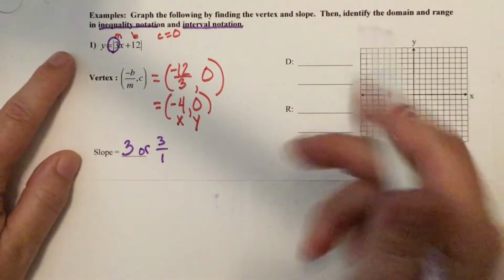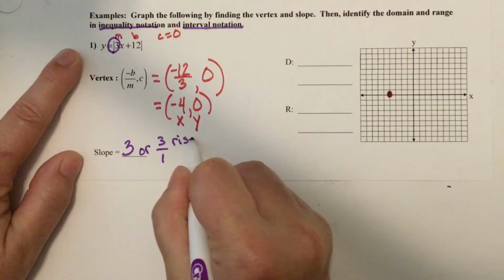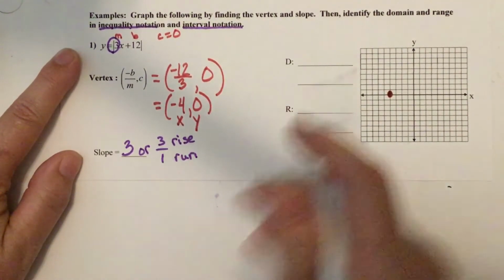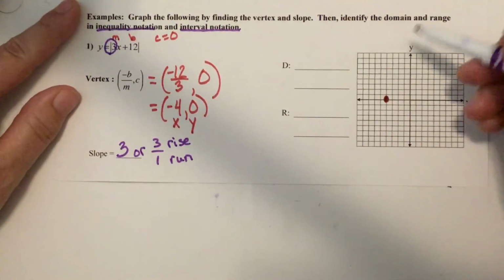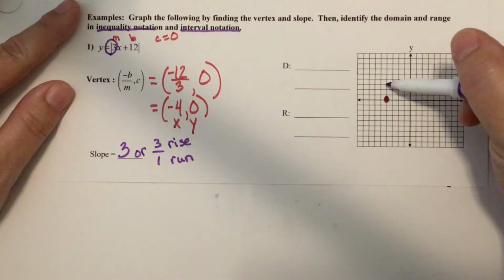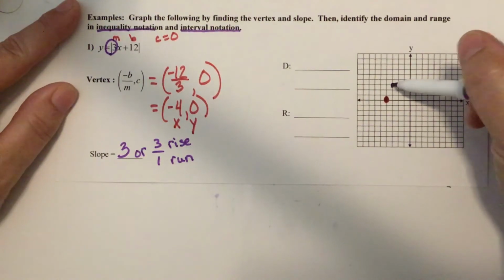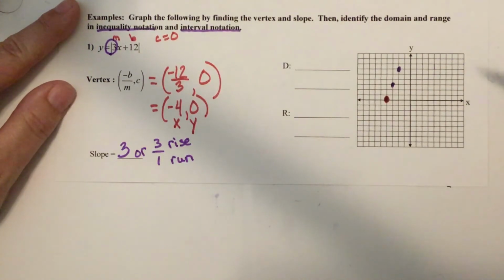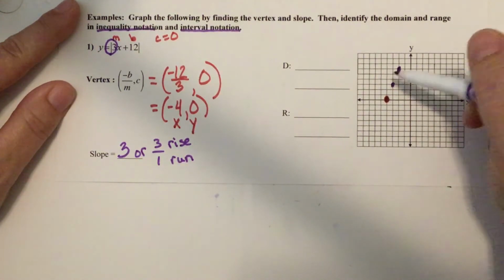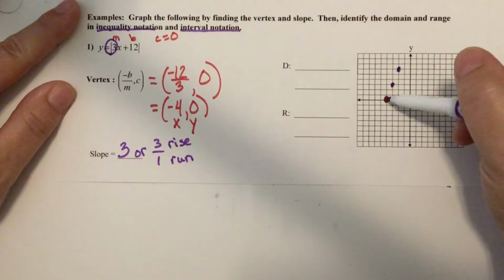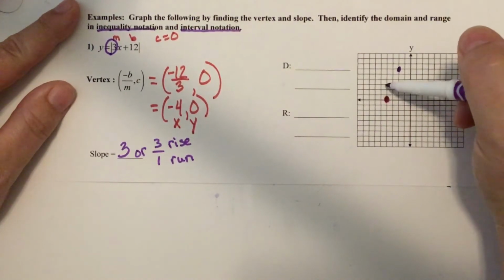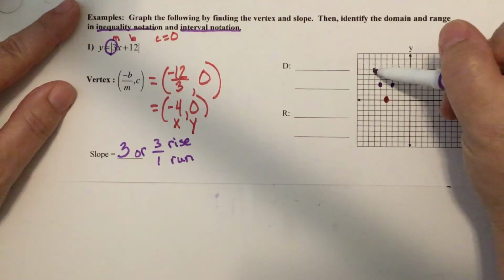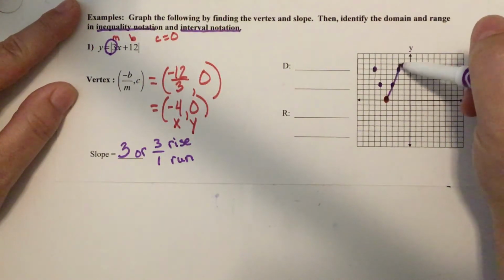Okay, now slope is rise over run. So when you do slope, you go up or down first, and then left or right. So since it's a positive 3, I'm going to go up 3 and right 1, because it's a positive 1. I'm going to do it again, up 3, 1, 2, 3, and right 1. Now remember, this is a V, so I only have half of the V. I need to make the other half. So I'm going to go reverse. I'm going to go up 3, but instead of right 1, I'm going to go left 1. Up 3 and left 1. That way I can have my V.